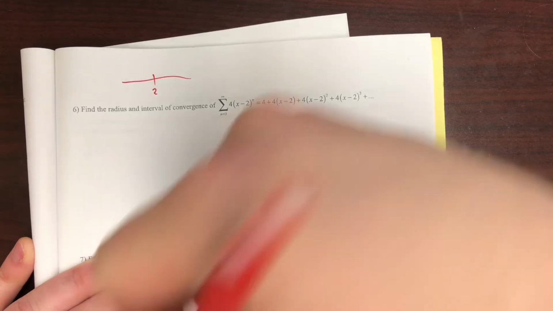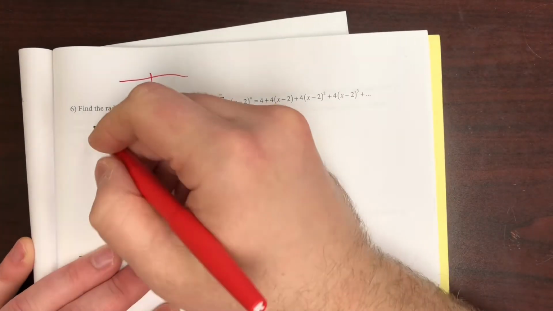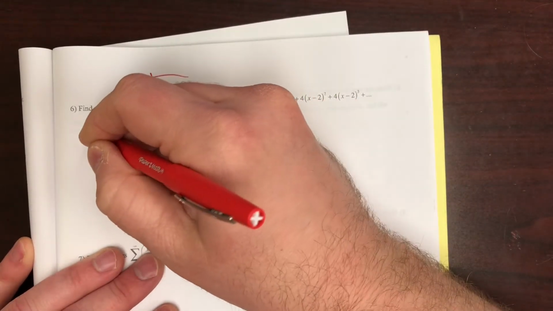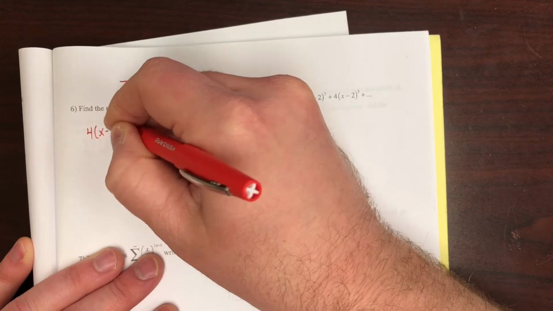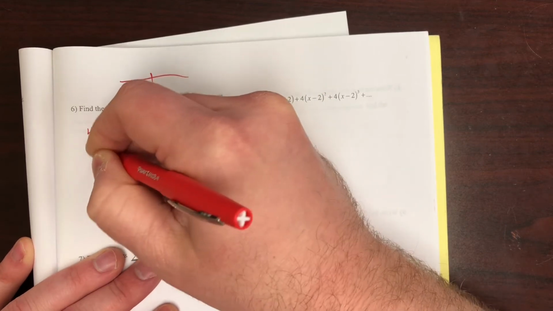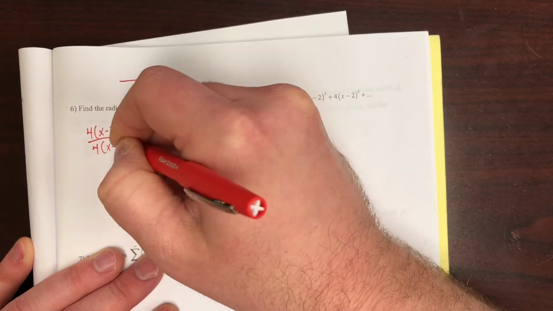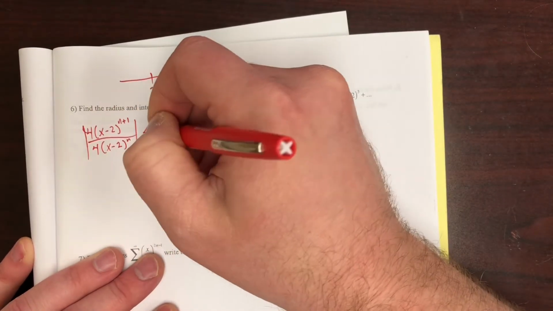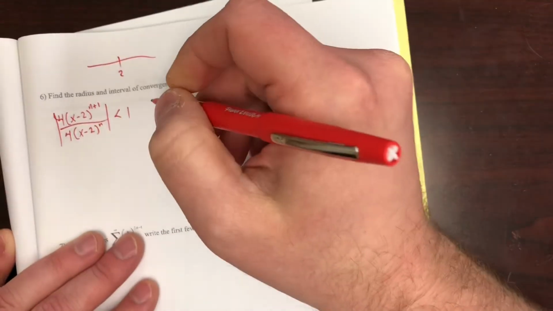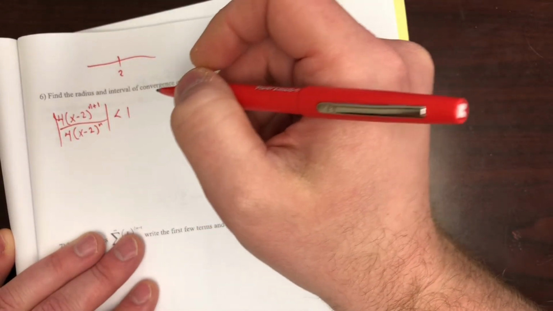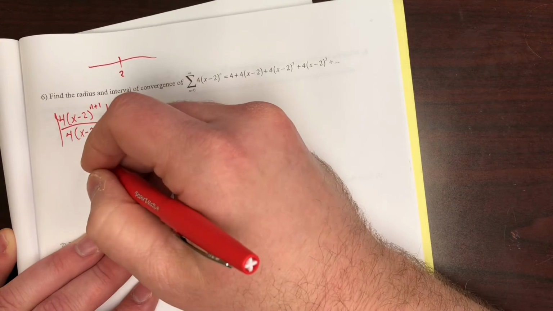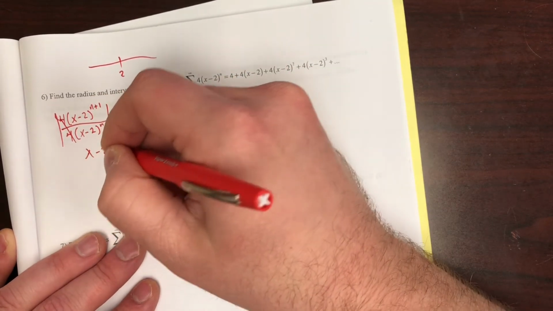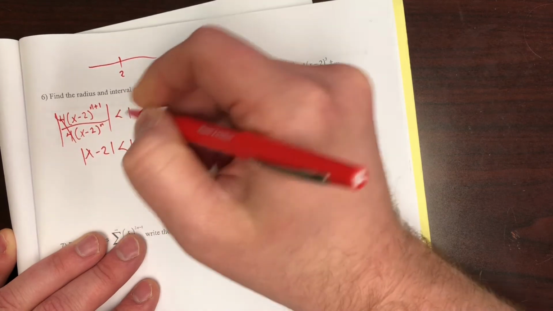What? No, I'm doing the ratio test. Okay, so it's 4 x minus 2 to the n plus 1 over 4 x minus 2 to the n. I'm trying to find out when this is less than 1. Cancel, cancel. The 4's cancel, and we just get the absolute value of x minus 2 needs to be less than 1.